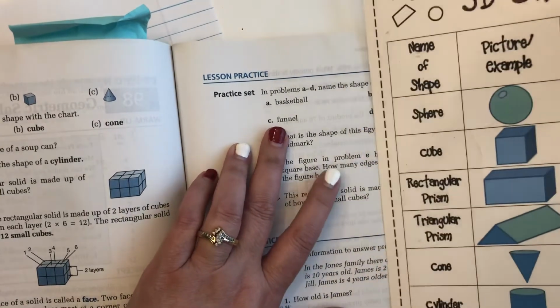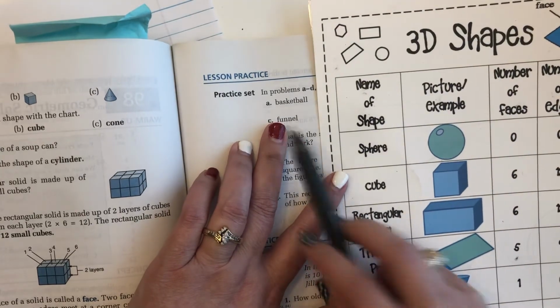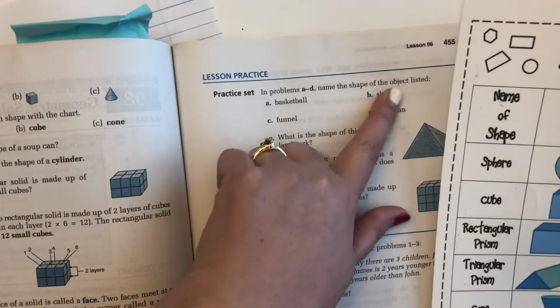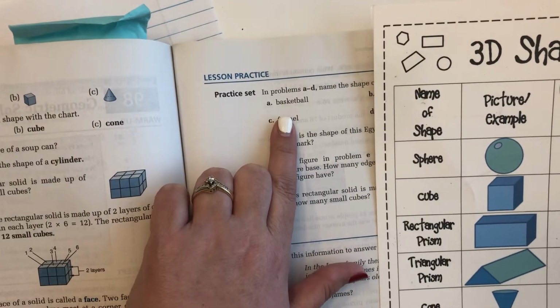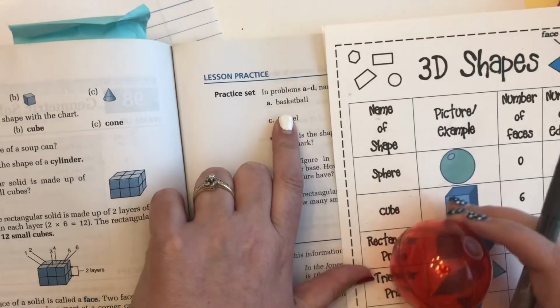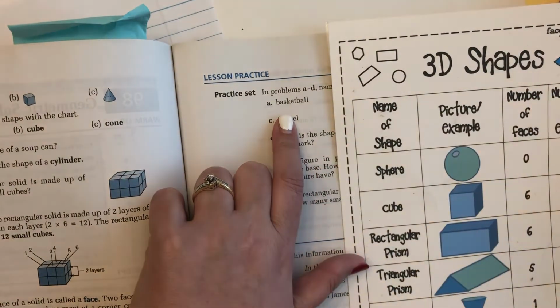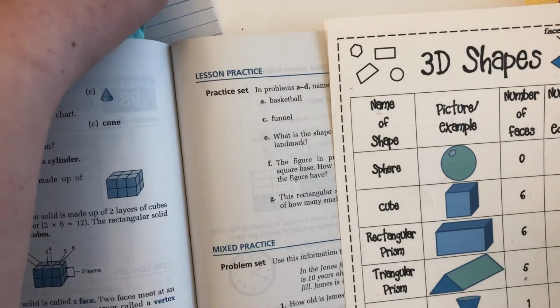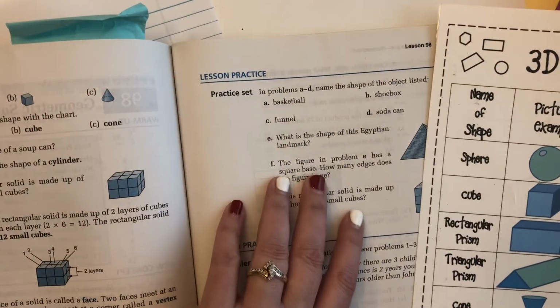So for example, if we were to do basketball together, A is basketball, and it says in problems A through D, name the shape of the object listed. So we have a basketball. Well, we all know a basketball is round and about the shape of a sphere. So for A, your answer would be sphere. Okay, that's all you would have to do.